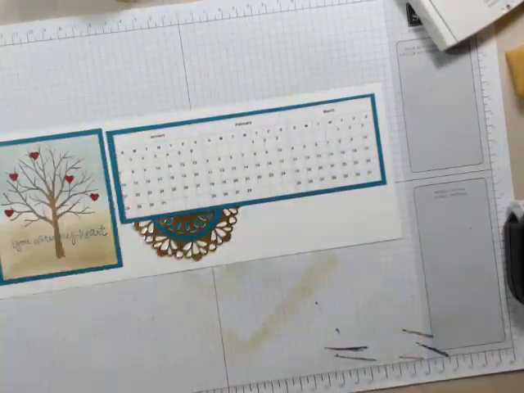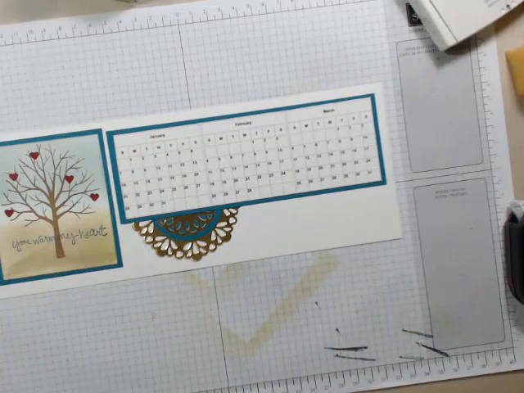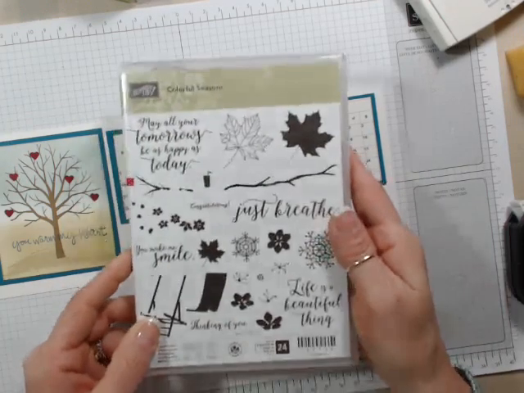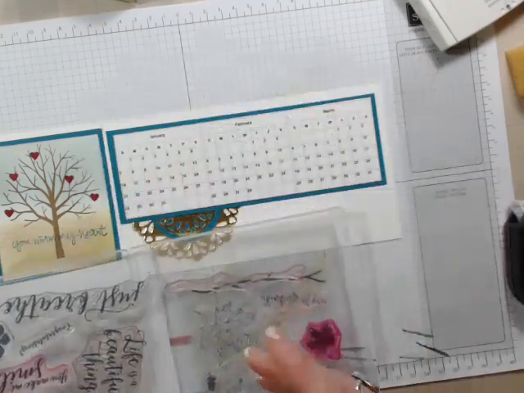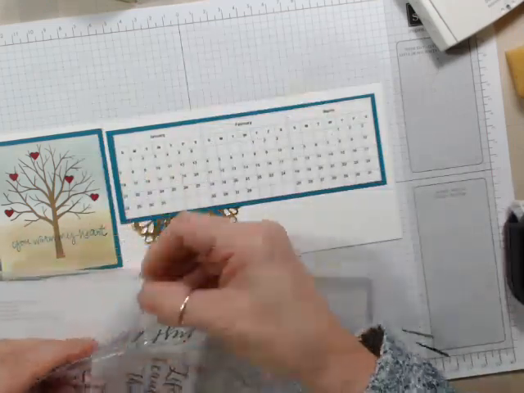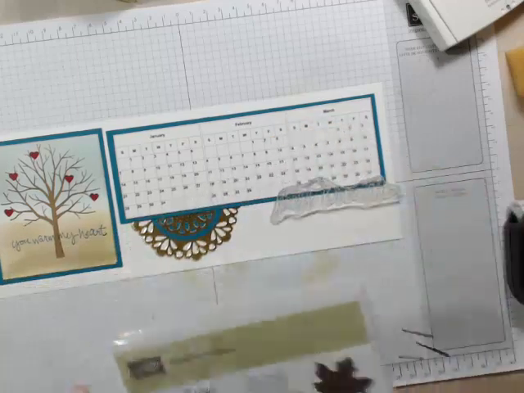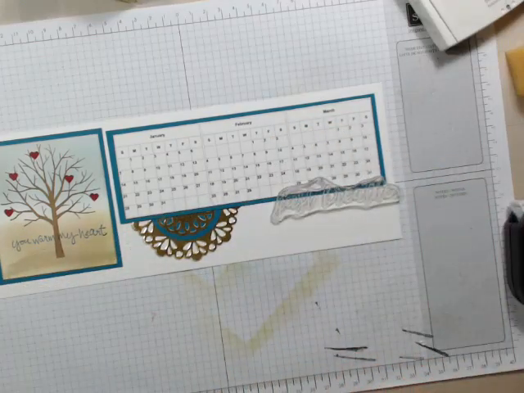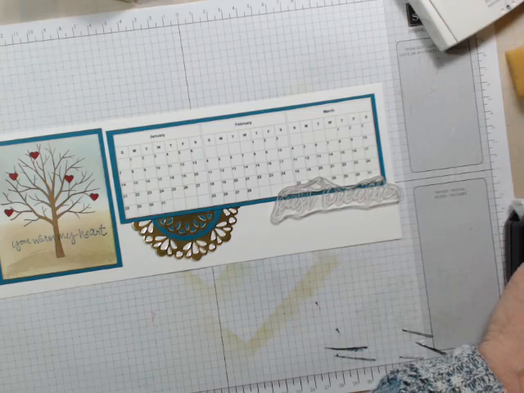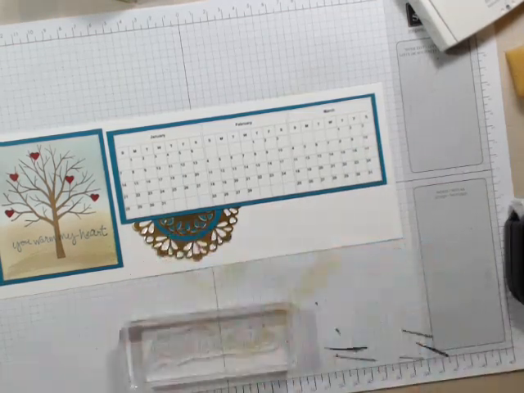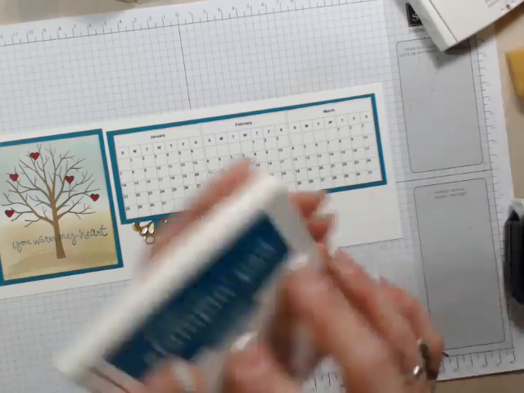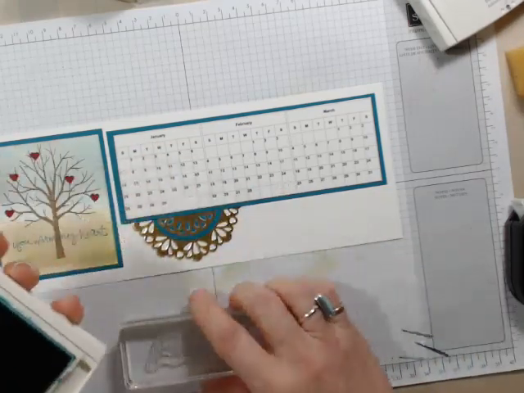Voila. Now we're going to use the stamp set Colorful Seasons. I don't use many stamp sets for this, but I use a few. And Just Breathe, I thought that was the perfect saying for winter. Just breathe. It's almost over. Just breathe. So I thought that was the perfect one.